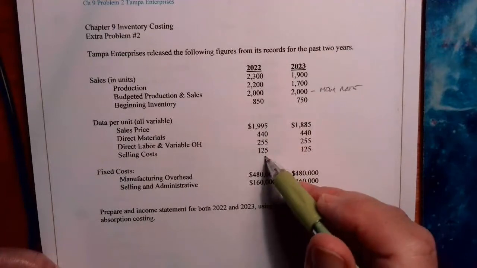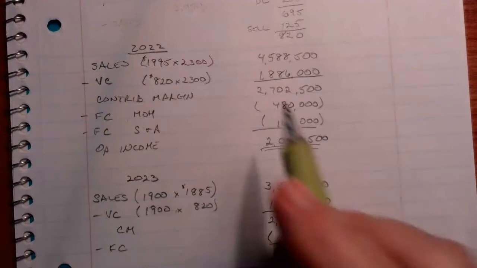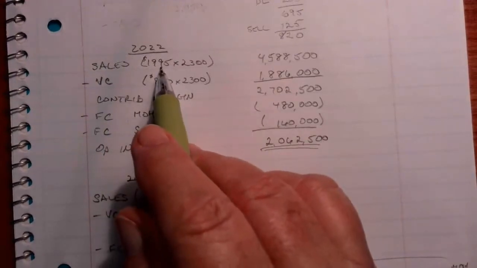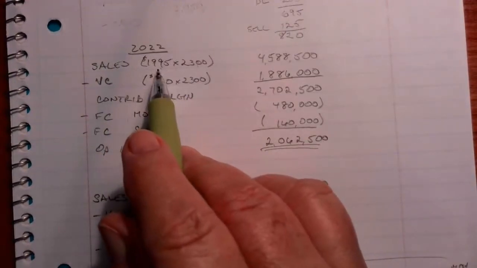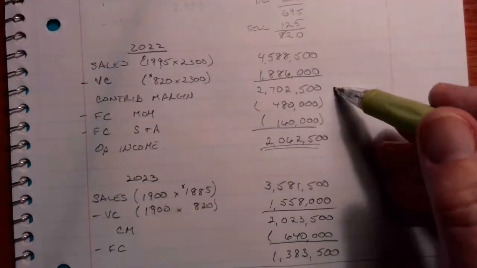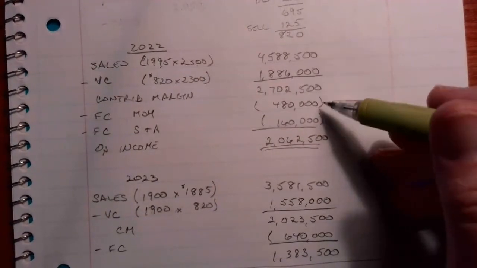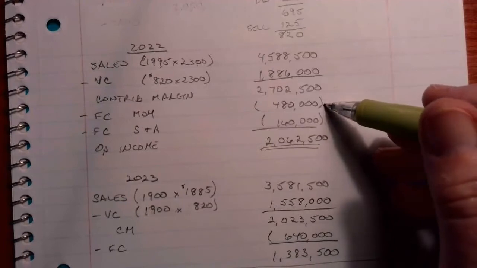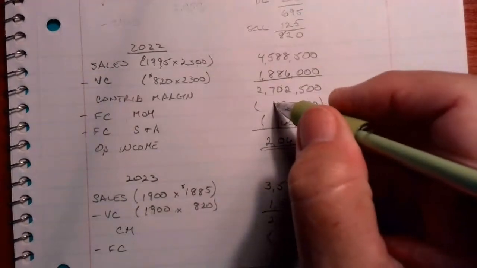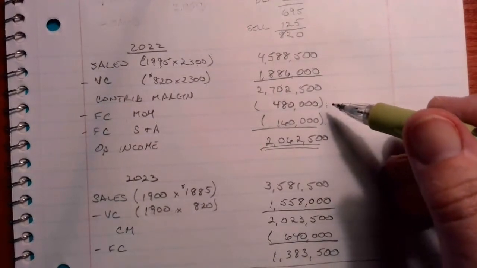So we've got unit costs and then fixed costs. The first one, let's just look at variable costing first. We've got sales, 2,300 units times $19.95, that's our selling price per unit, and variable cost, contribution margin, and then fixed manufacturing overhead and fixed selling and administration. And the overhead is taken out in total, right? That's what's kind of neat about variable costing. You don't have any choice about these dollars anyway, so it makes a lot of sense to get rid of them.